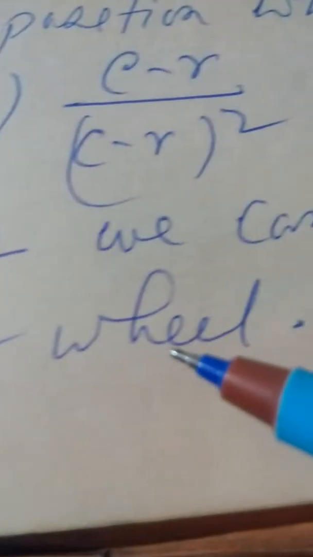Differentiating omega, we can get angular acceleration of Geneva wheel.